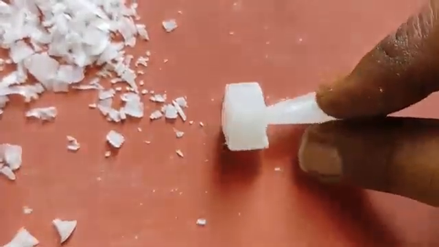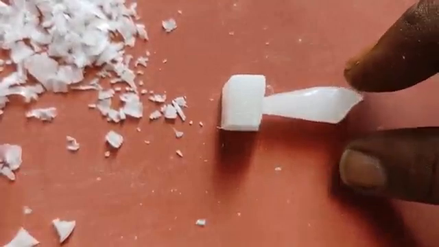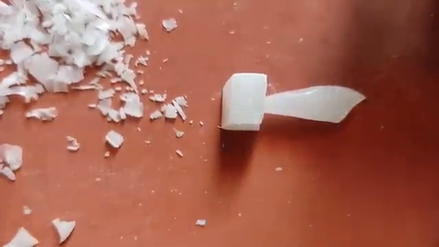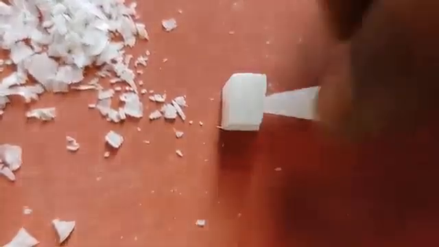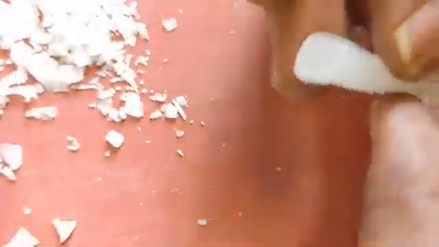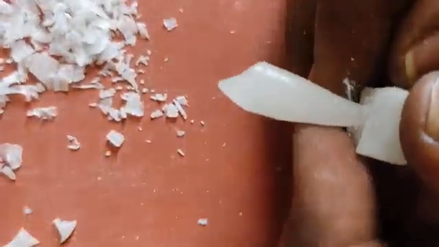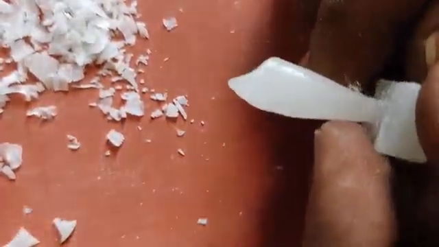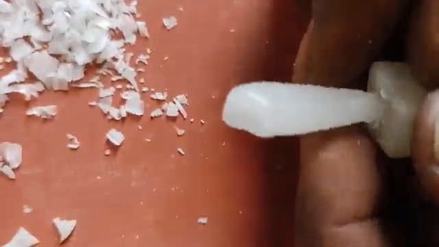This is how it should be. I'm not saying this is perfect because I'm slightly confused whether to look into the camera or look into the carving directly. So slightly there is difference in the carving as usual. It's not so good, okay, but still it's manageable.